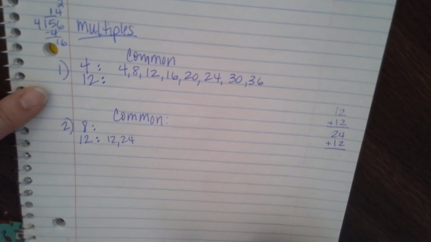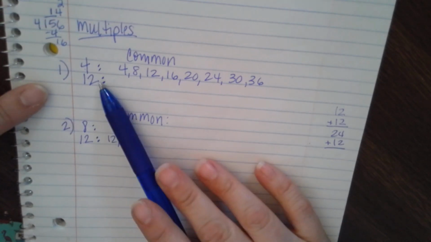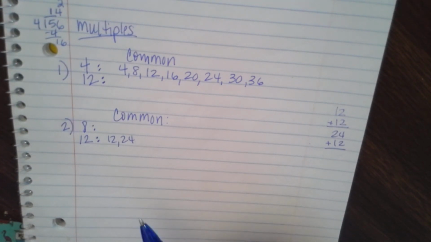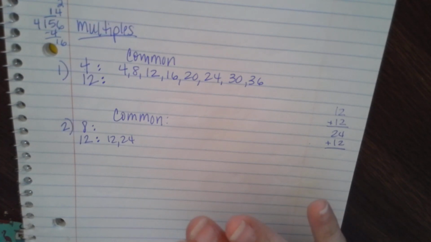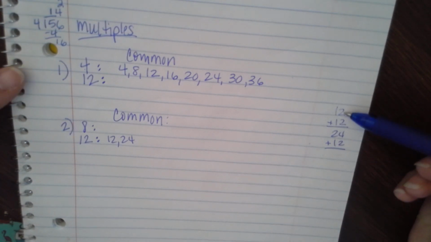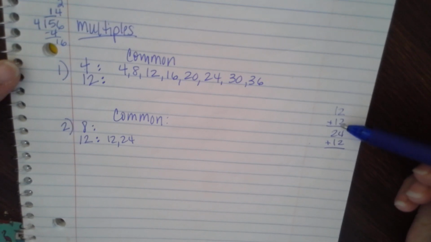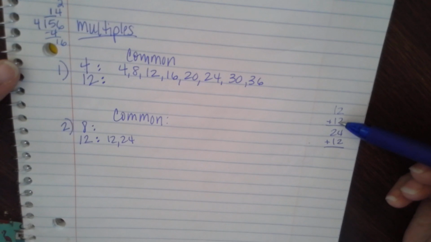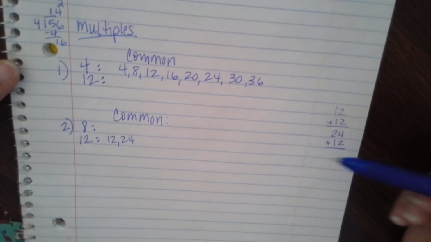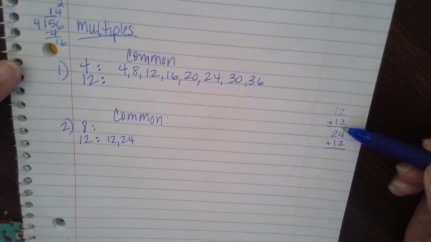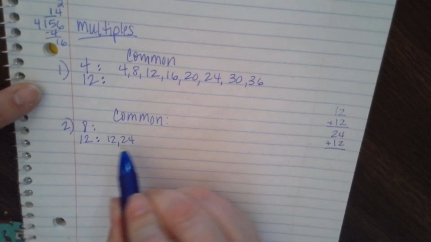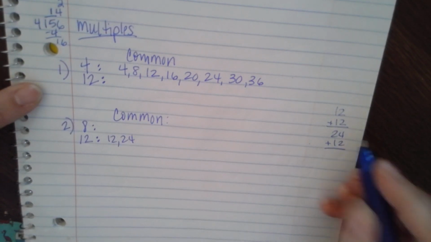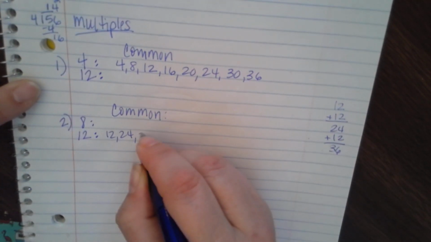Okay, so now I need to list the multiples of 12. If you don't have your 12s memorized, it is okay. Because we're adding on each time, we can just start with 12 plus 12 is 24, right? We can add 12 again, get 36.